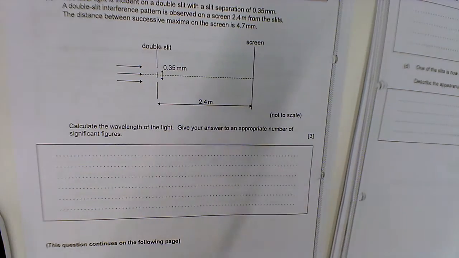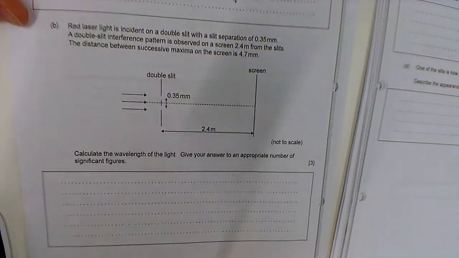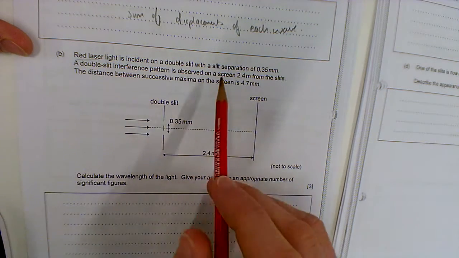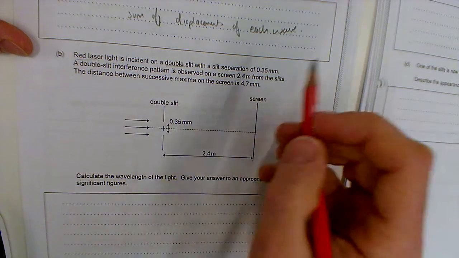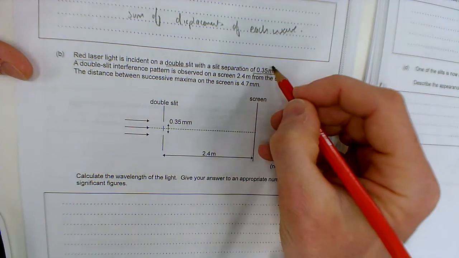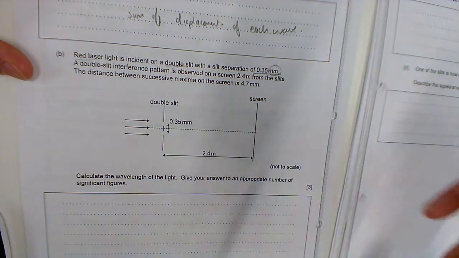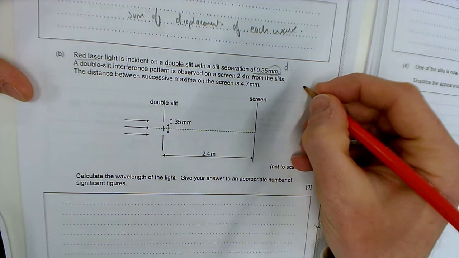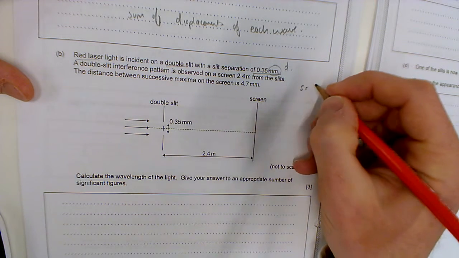Classic. Next one, double slit, one of our core practicals. So we've got a red laser light incident on a double slit with a separation. It's given us the slit separation of 0.3 millimeters. Be careful with that. So straight away that has given us the little d in our equation. Okay, this should now be triggering thoughts in your head.